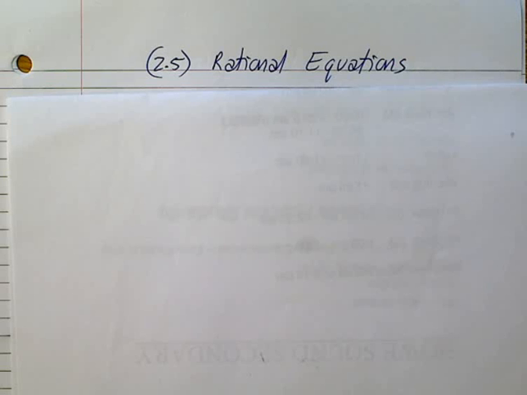Okay, here we go, rational equations. This is essentially, I guess, what it all is coming down to. We've learned to simplify, add, subtract, multiply, divide, factor. All these tools and tricks and strategies are involved in solving equations, which is ultimately what we come down to.